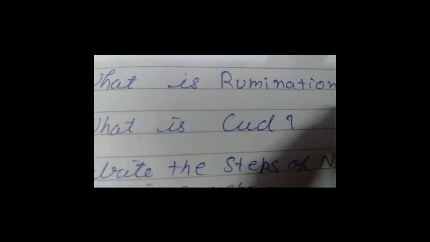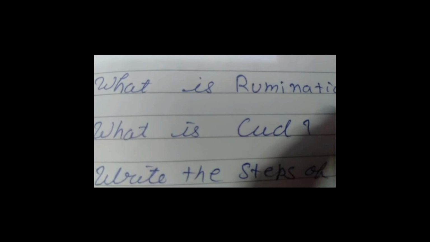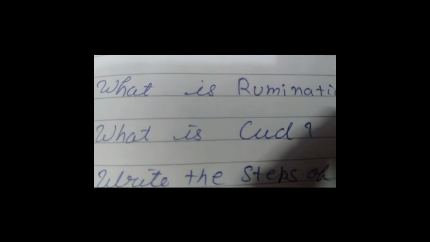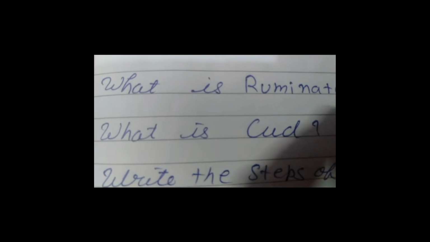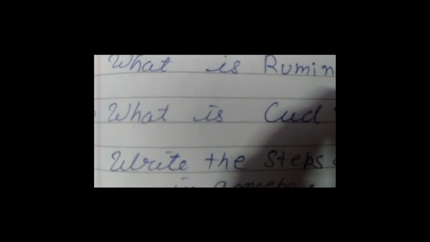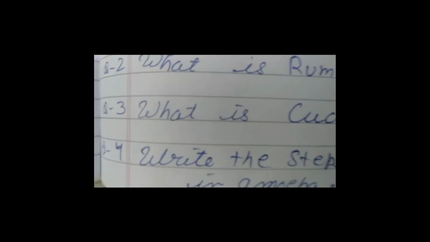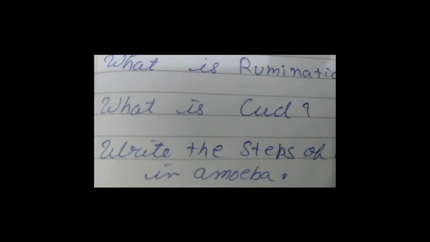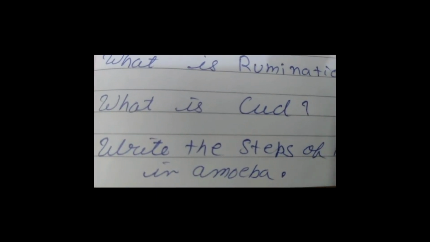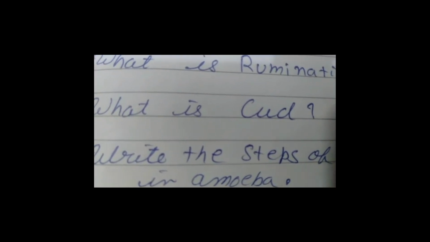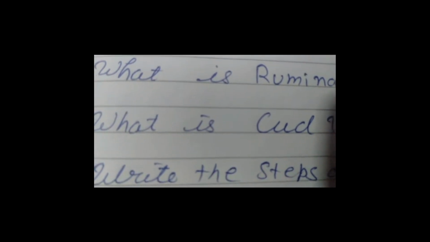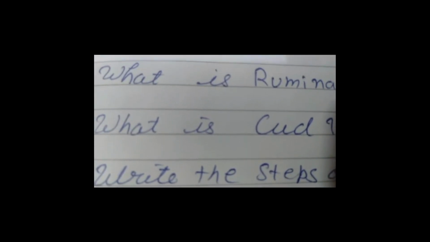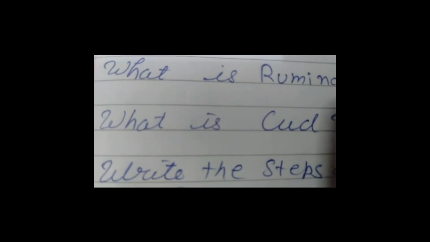We have discussed the steps of nutrition in amoeba through the diagram, how the food particles are located in the environment and how the amoeba takes these food particles from the environment. So you have to draw the same diagram that we have discussed in the chapter when we were discussing nutrition in amoeba. If a few of you have missed it, again I am showing you the diagram of nutrition in amoeba. So you have to note down all these questions in your homework copy.